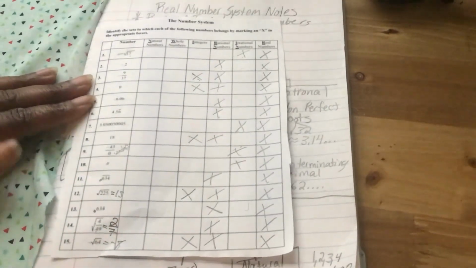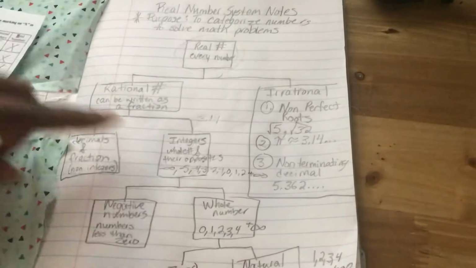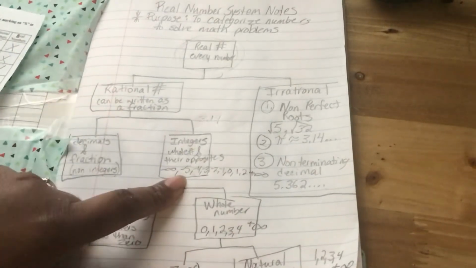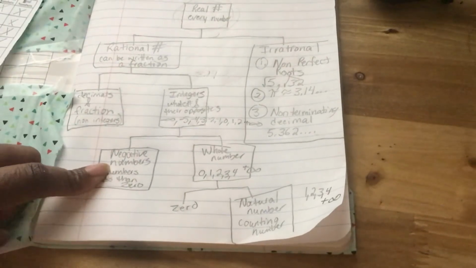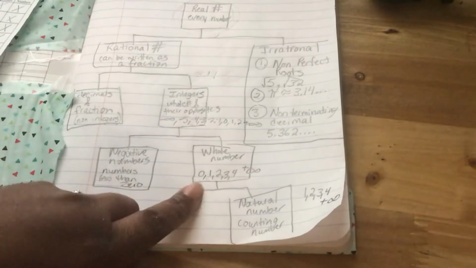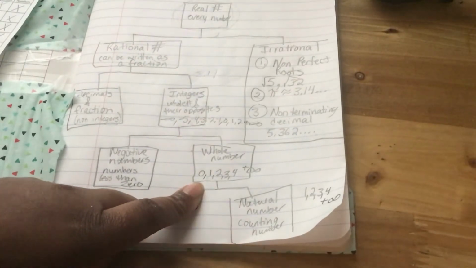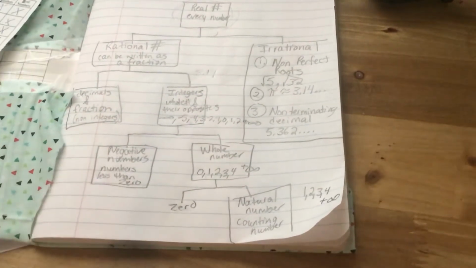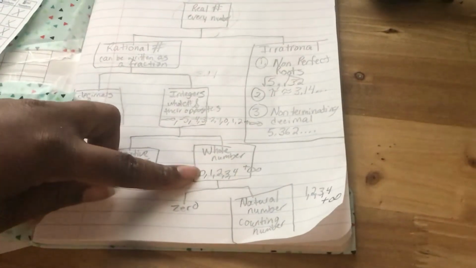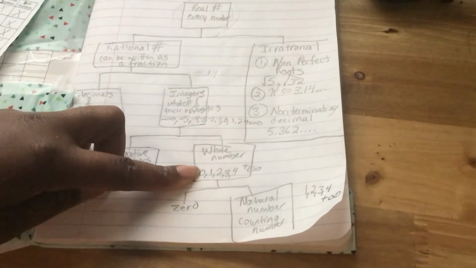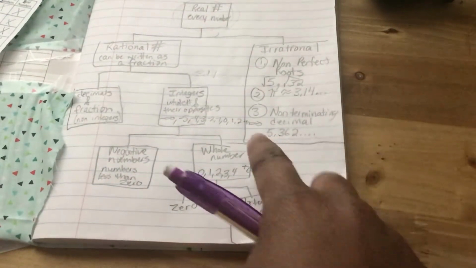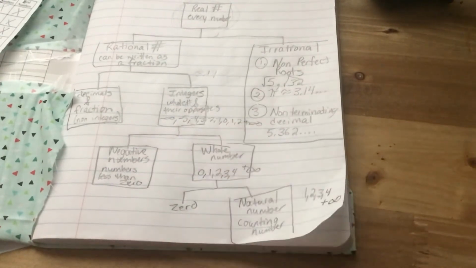All right, let's look at the ones that are integers, because remember, now we own integers. Integers are broken into two categories, like we talked about yesterday. It's either going to be a negative number, numbers that are less than 0, or a whole number. Your whole numbers do not have fractions or decimals attached to them. It starts at 0, and it goes to positive infinity, which is a sideways 8. That means it continues without end, and it's all numbers that do not have fractions or decimals attached.